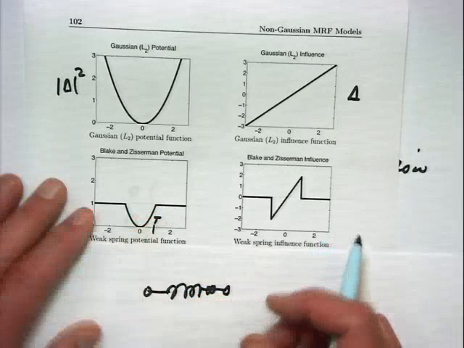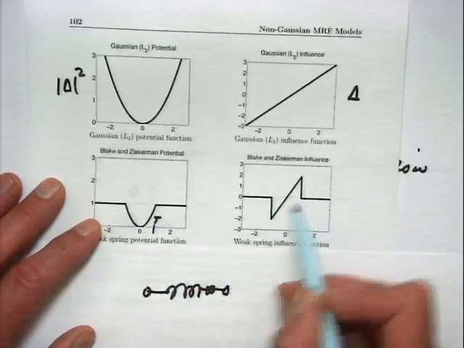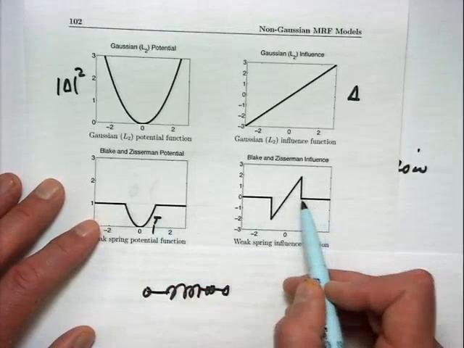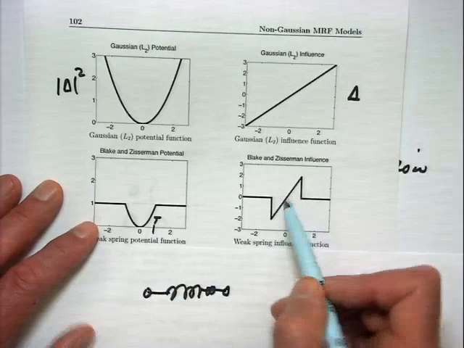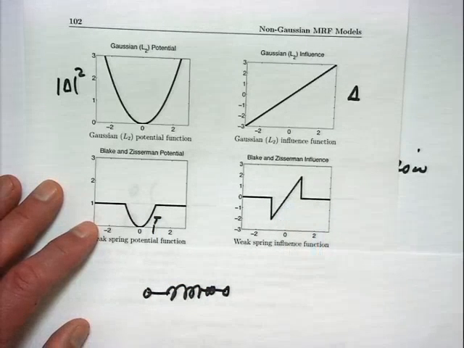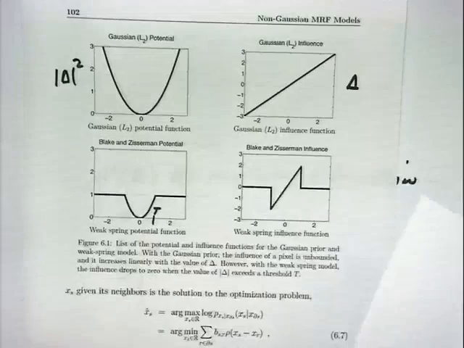In that case, the influence is the derivative of this, so it increases linearly up until it reaches that threshold, and then the derivative is 0. So the influence beyond that point is 0. Up until that point you have linear influence, and beyond that point you have no influence. Sometimes people call that the weak spring model.